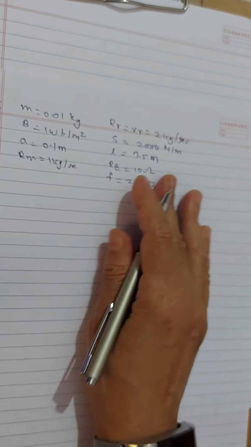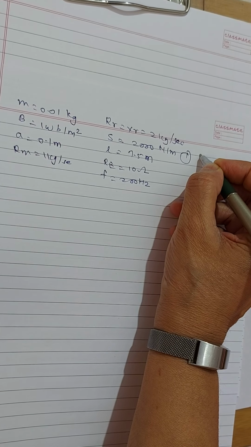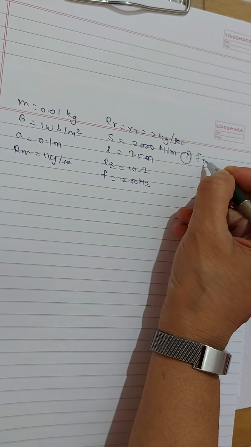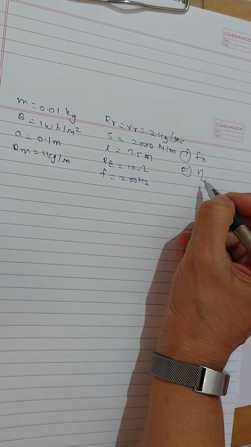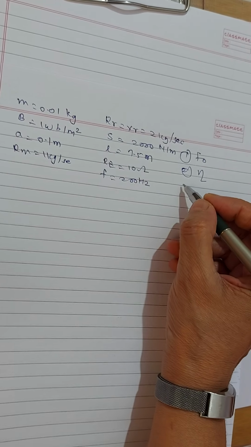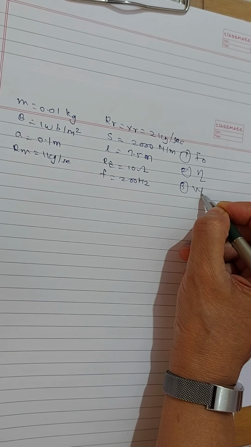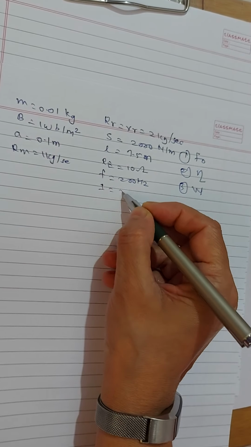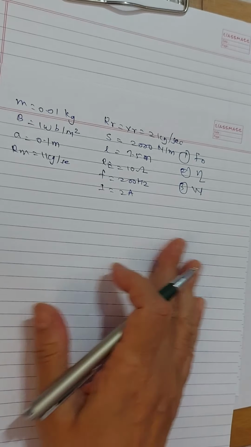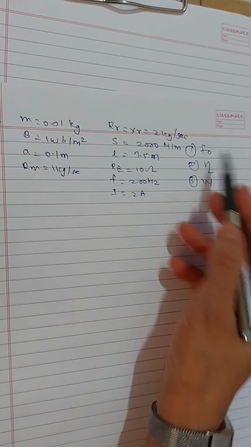What do you have to find out? We have to find out three things. First is the frequency of mechanical resonance, so F0. Second thing we have to find is efficiency, electroacoustic efficiency. And third thing is acoustic power, which is W, for an input current of 2 ampere. So the current is also given, 2 ampere. There are many things, it's a little bigger problem, so we'll go step by step. First we'll try and find out F0.